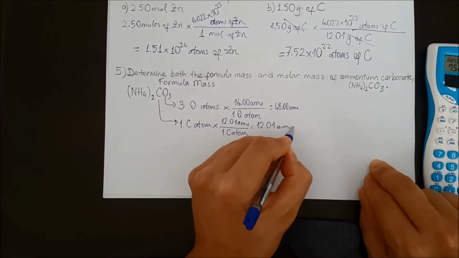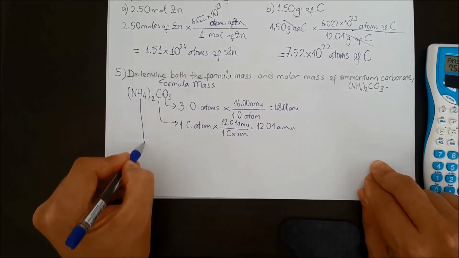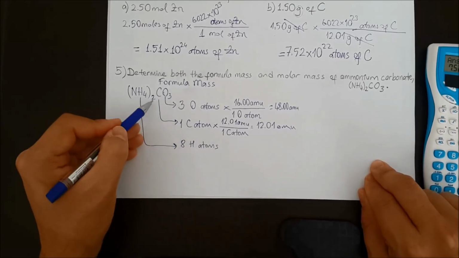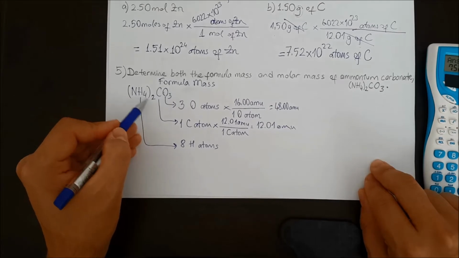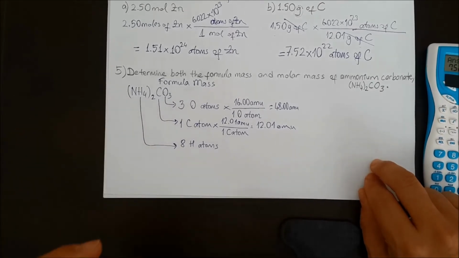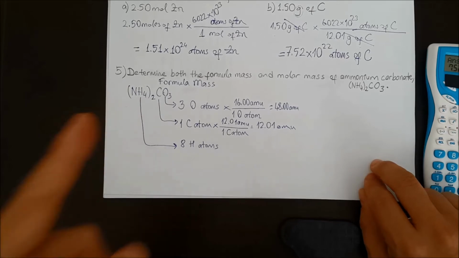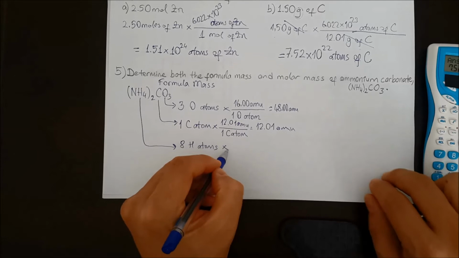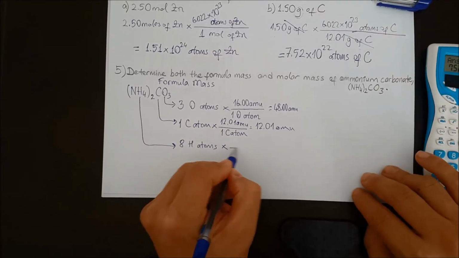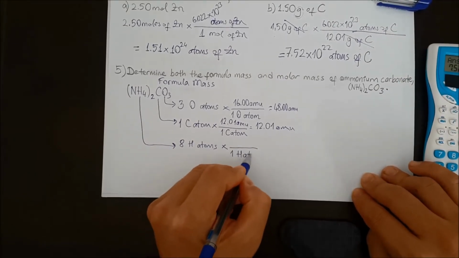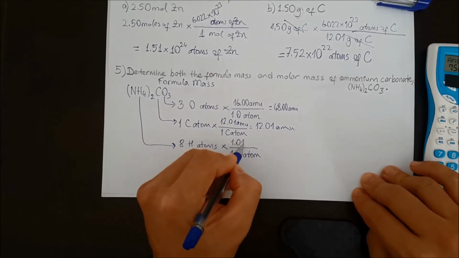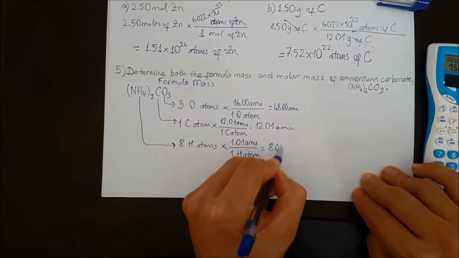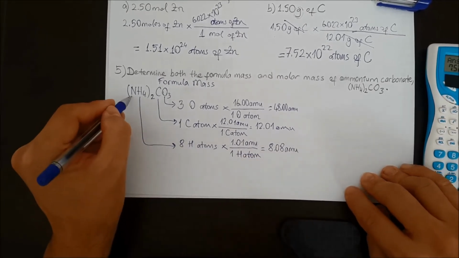It makes 12.01 AMU. And here I have 8 hydrogen atoms. You multiply this number by the subscript of hydrogen, you get 8 hydrogen atoms. There are 8 hydrogen atoms in 1 molecule of ammonium carbonate times 1 hydrogen atom makes 1.01 AMU. It makes 8.08 AMU.